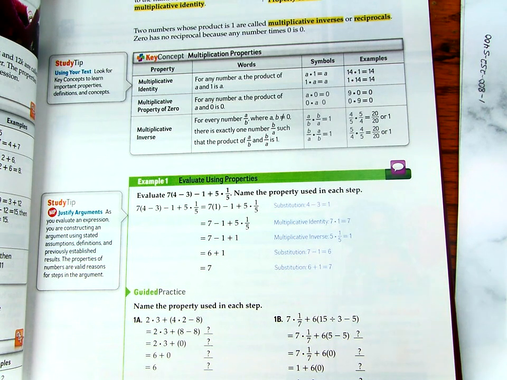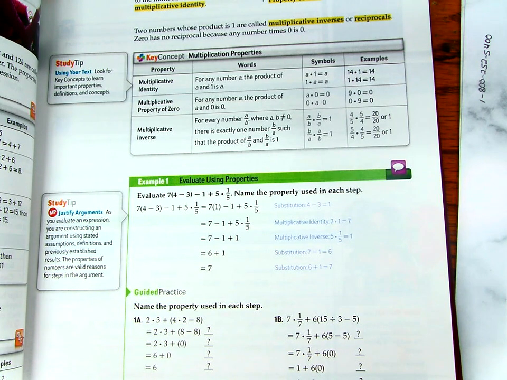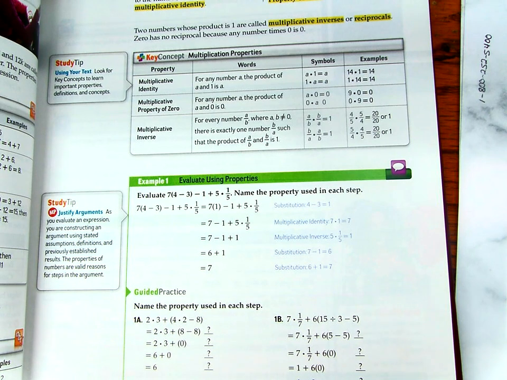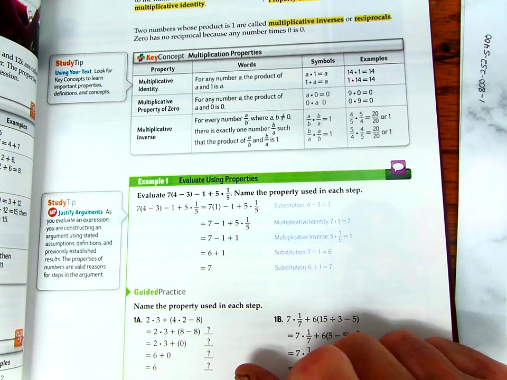Substitution is always going to be the step that you do when you're completing a math operation. Adding something, subtracting something, multiplying something, or dividing something. When you carry out those processes and write the answer down, that's called substitution.